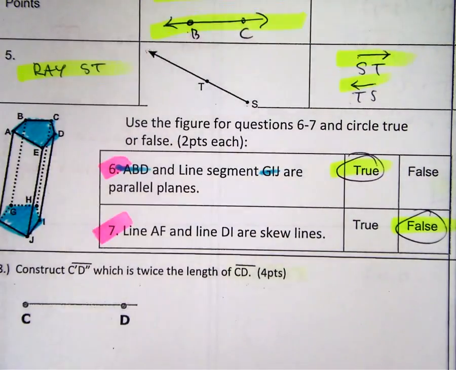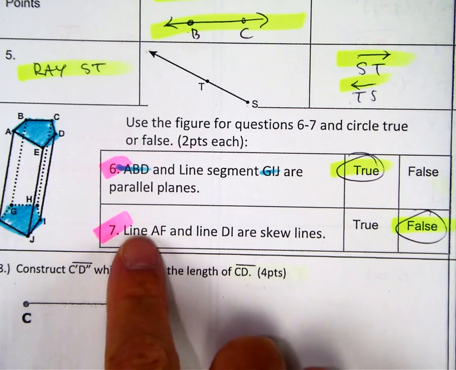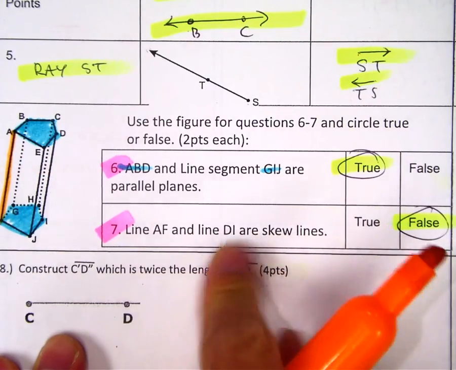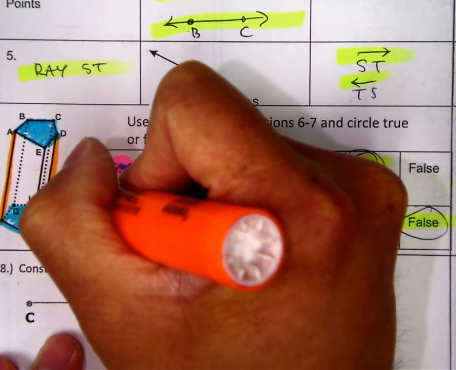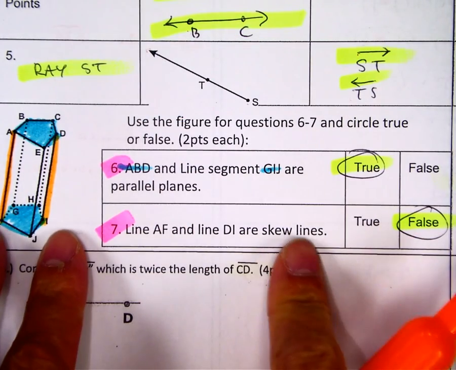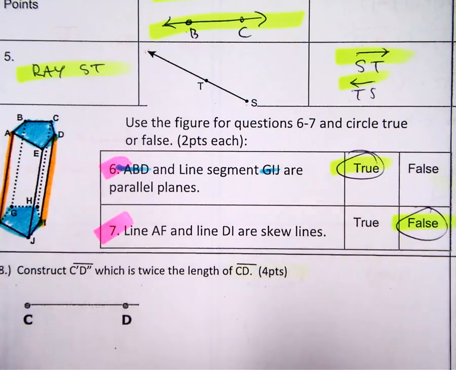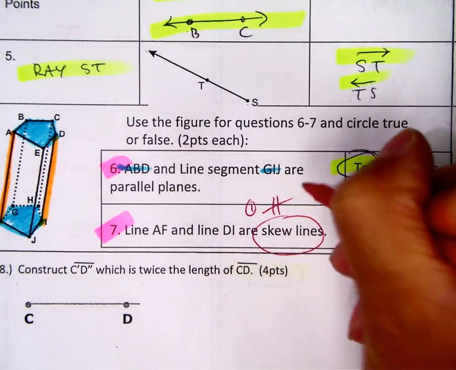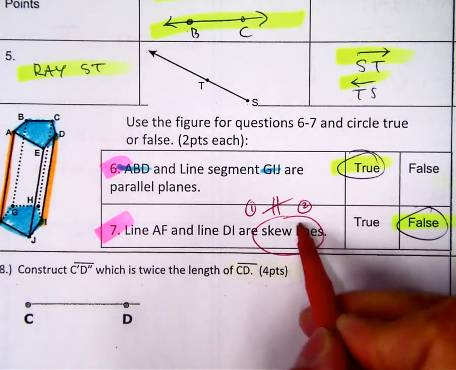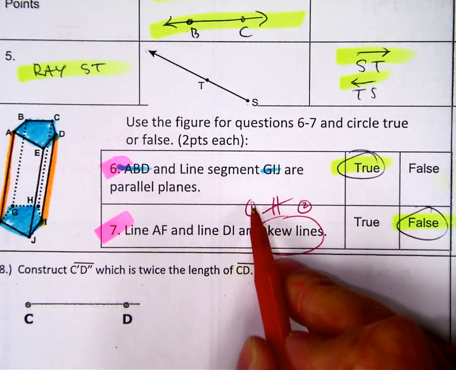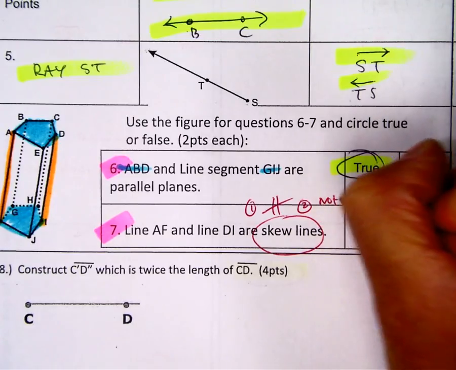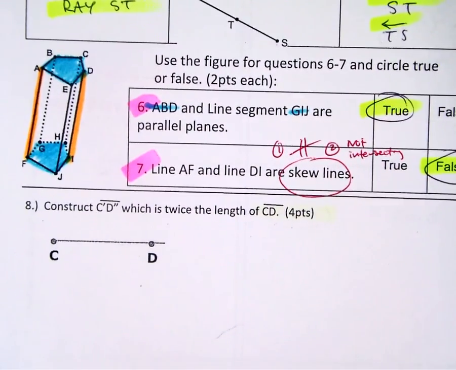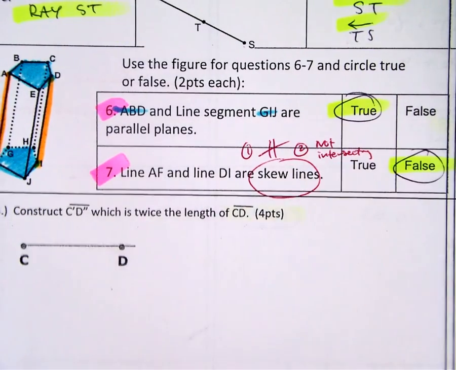For question 7, line AF and DI are skew lines. The answer is false. Remember, skew should be not parallel, and they are not intersecting. That's a definition of skew lines. Okay, 2 points each, right or wrong.